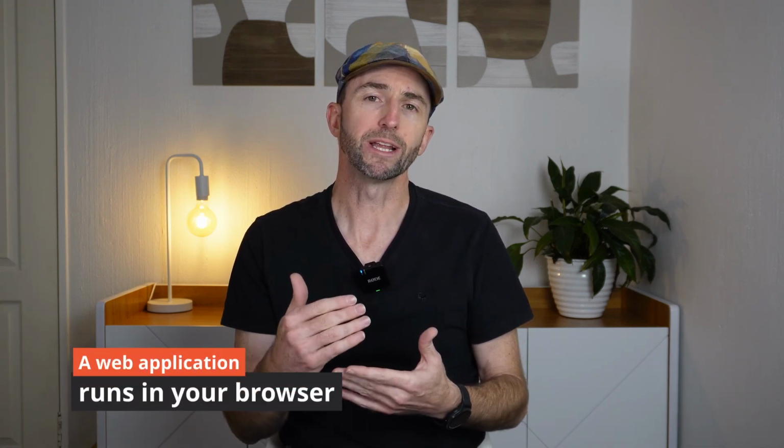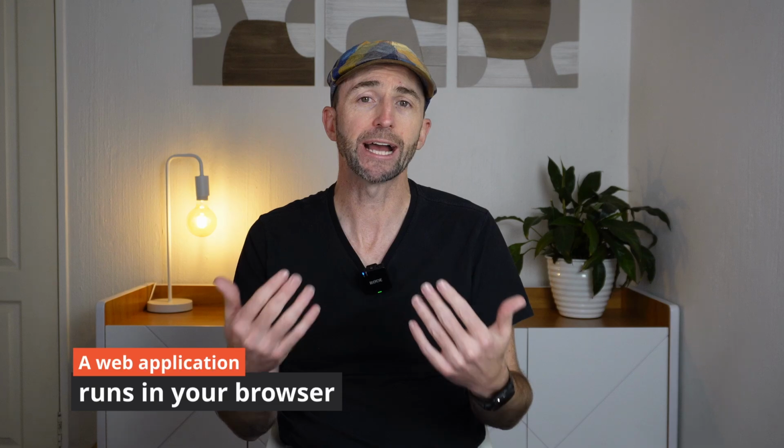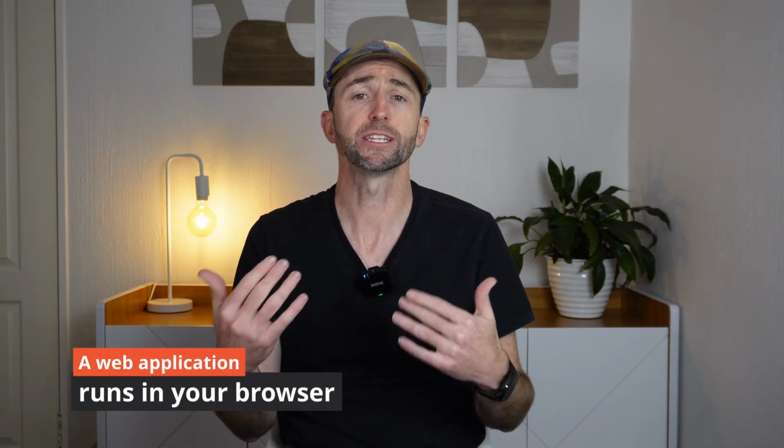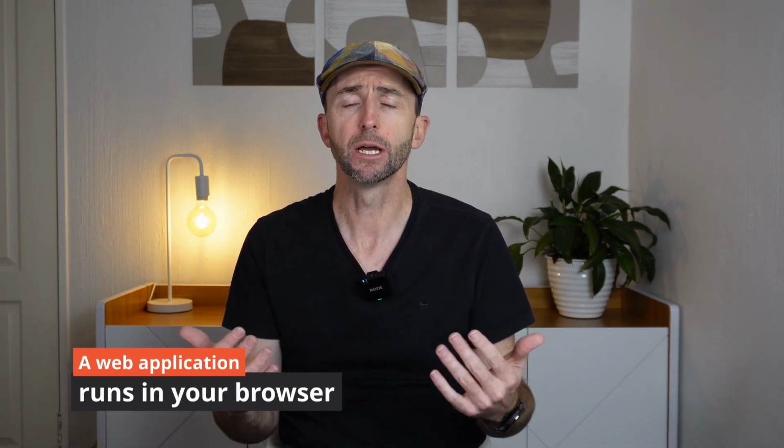But simply put, a web application is something that runs in your browser. So you would access it by navigating to a website just like any other website, but effectively what you're experiencing is an application that's running inside of your browser.